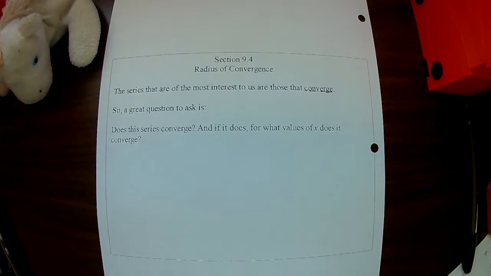But there are things that pop up in this section that are on the test, that being the nth term test for divergence, the direct comparison test, the ratio test. Those are all things that you need to know. So the series that are of the most interest to us are those that converge. So a great question to ask: does this series converge? And if it does, for what values of x does it converge?